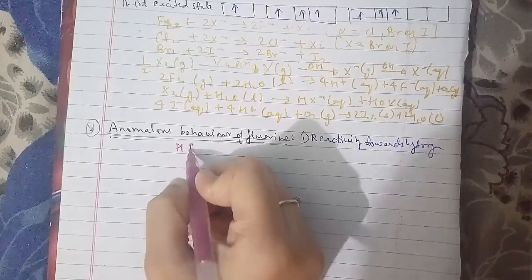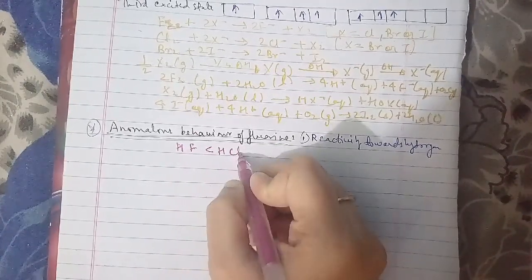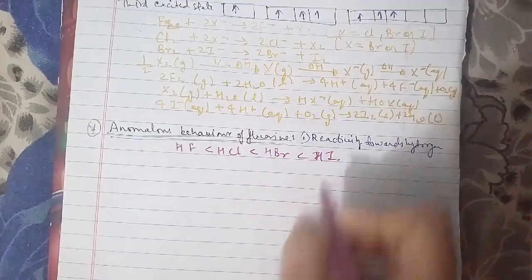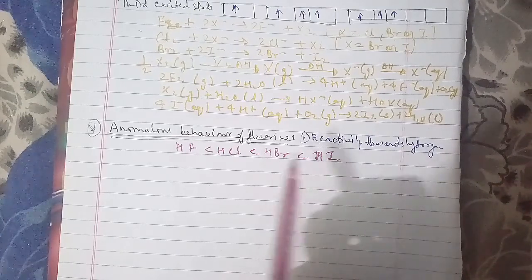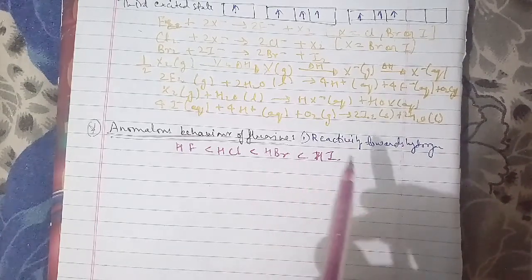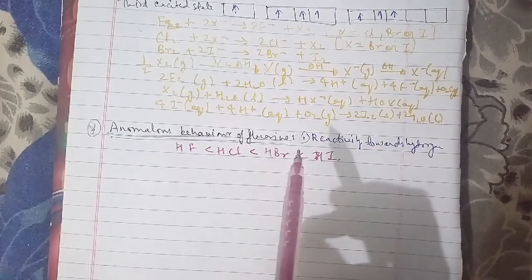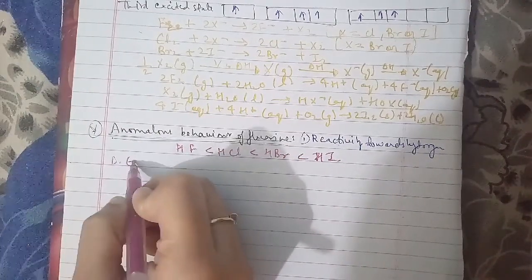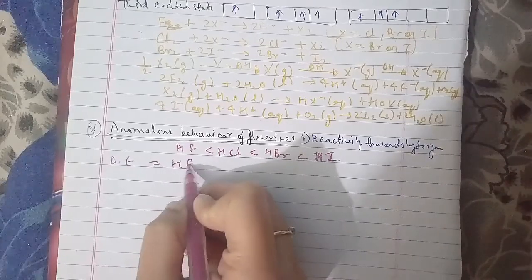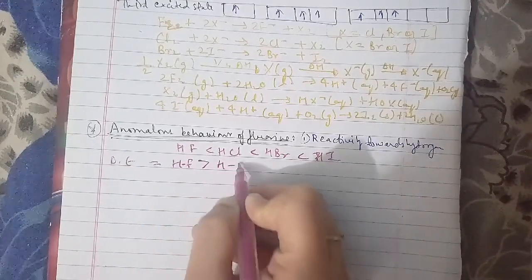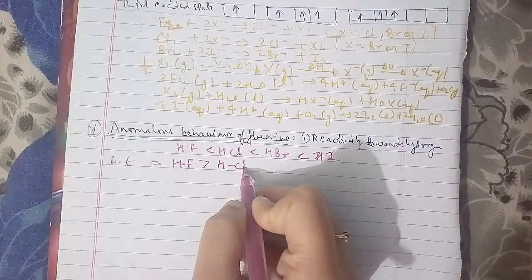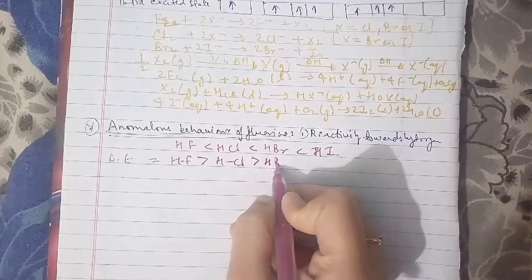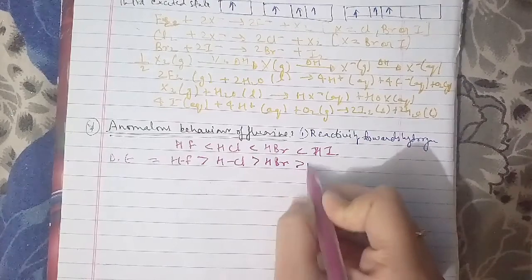Now we'll talk about the properties of hydrogen halides, which is also an important topic. So let's go ahead and discuss the properties of hydrogen halides: HF, HCl, HBr, HI.